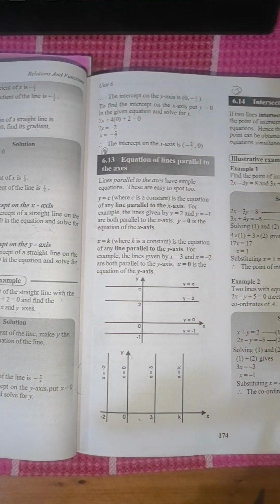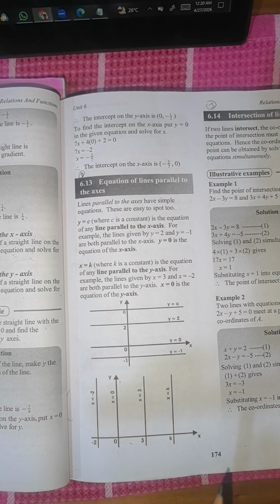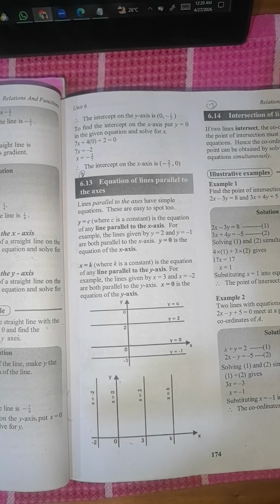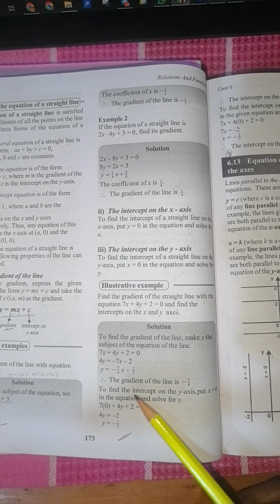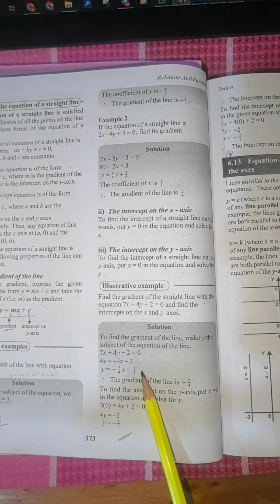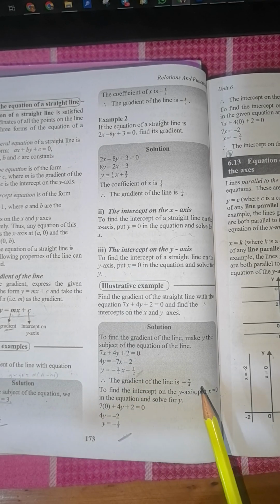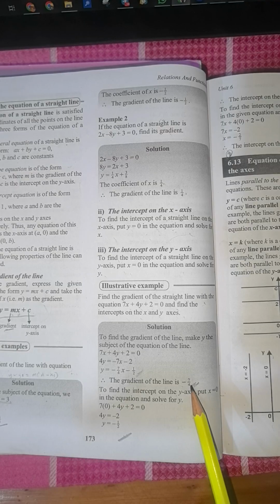Now let's move on to where we are saying that to find the intercept. Okay, let me move back. We are saying that we are finding the gradient, which is negative half. I think it's rather this. It's not negative half, it's negative 7/4.